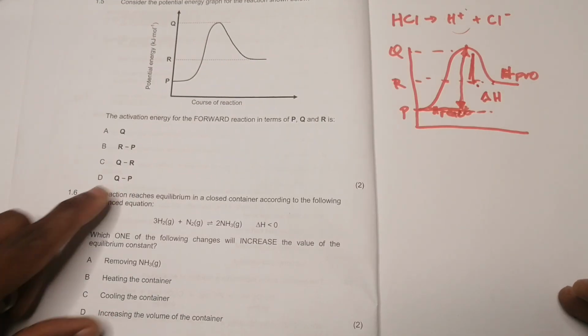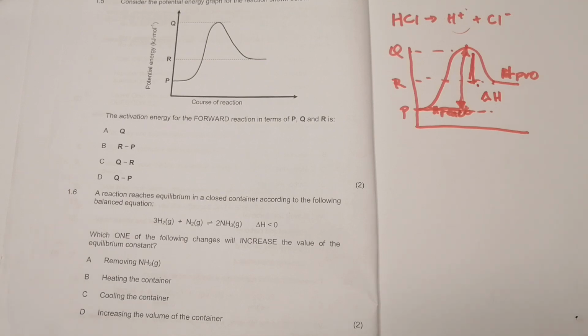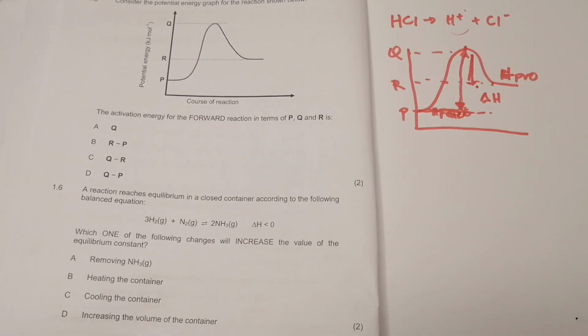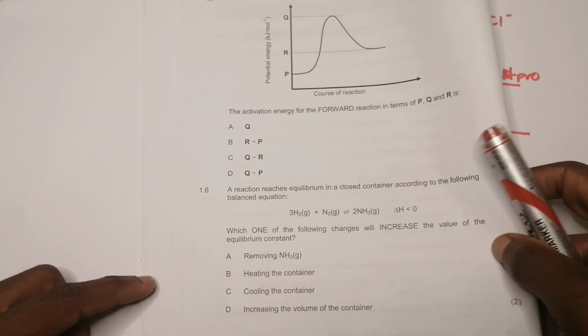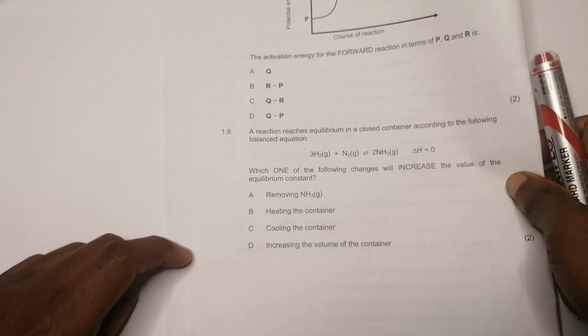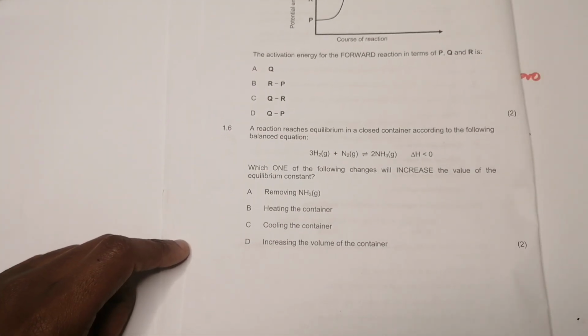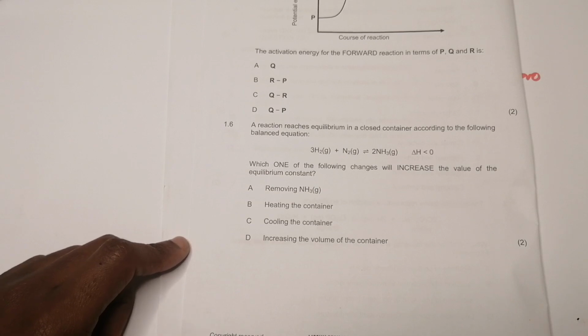But we are interested in the question that we are being asked, so in this case this would be Q minus P. Okay, we are moving very swiftly. The next one says a reactant reaches equilibrium in a closed container according to the following balanced equation. Just some things to note there.